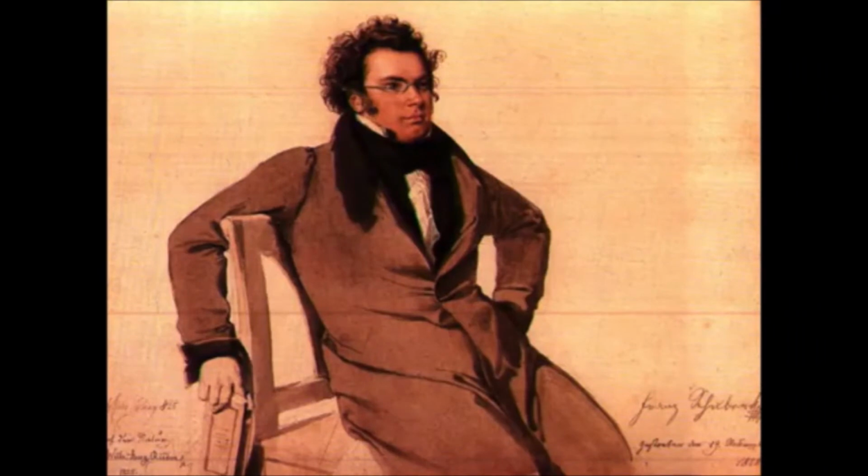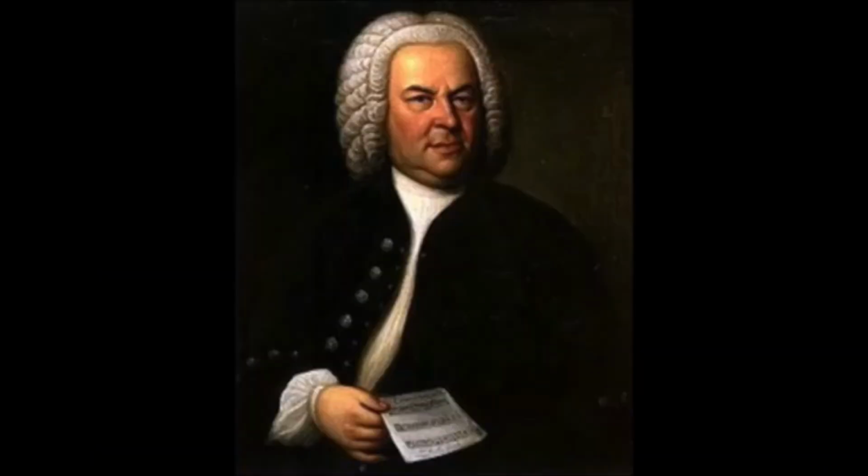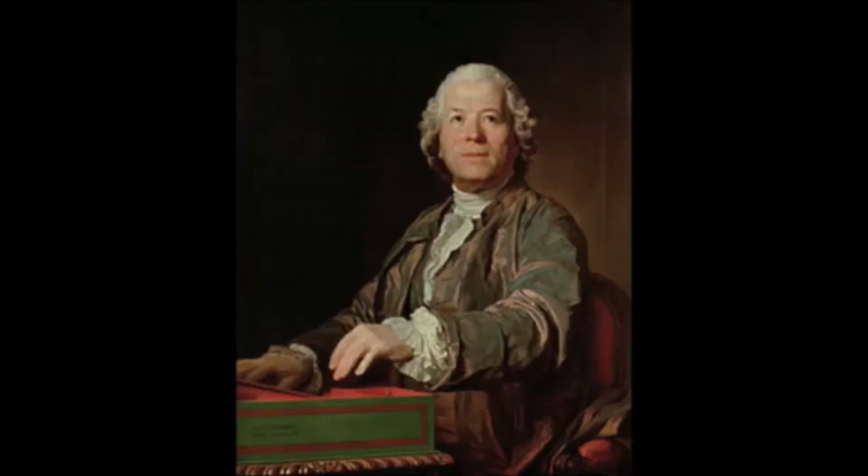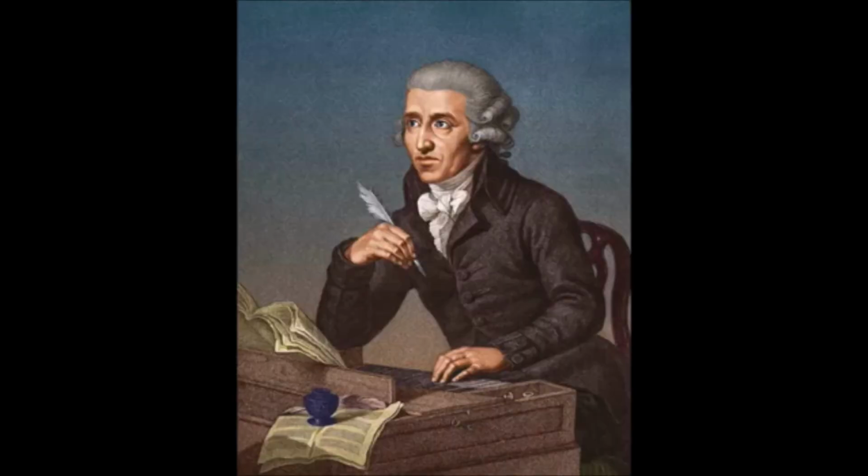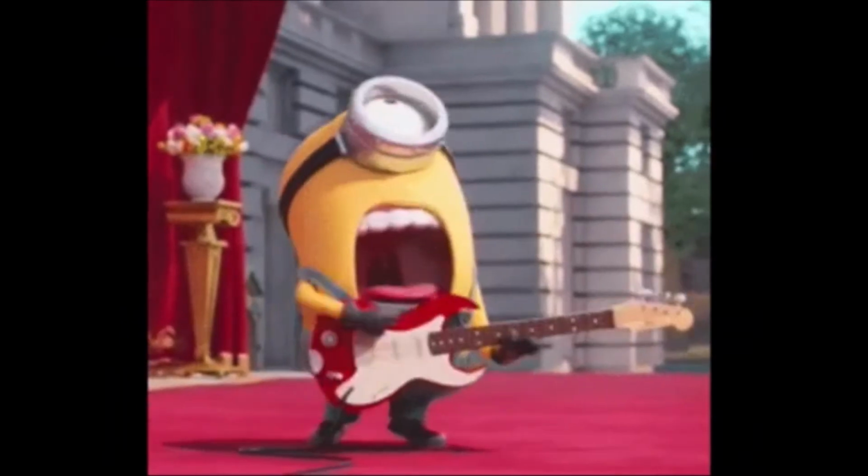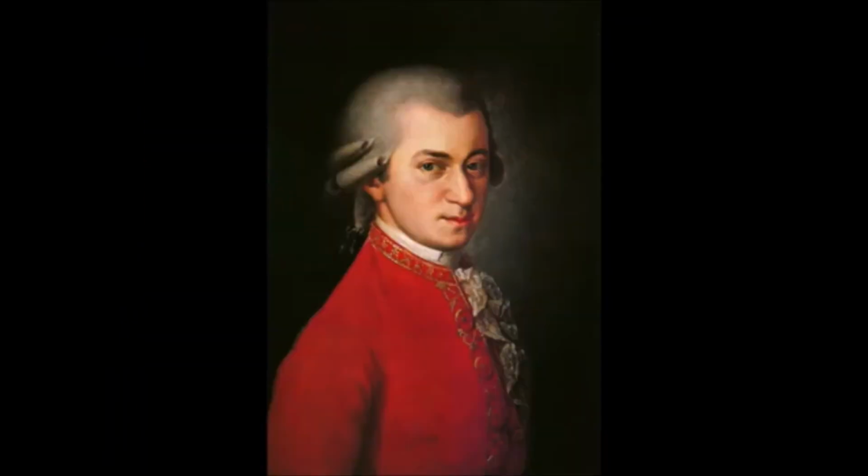The big names of the classical period included Schubert, C.P.E. Bach, Gluck, Mendelssohn, Haydn, and Salieri. But the two real rock star composers were Mozart and Beethoven.